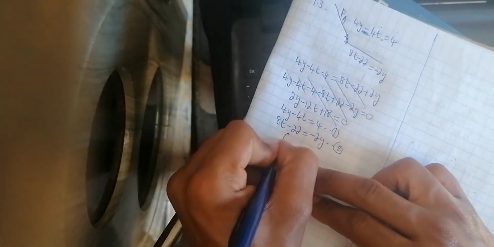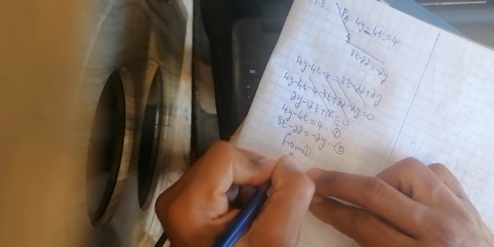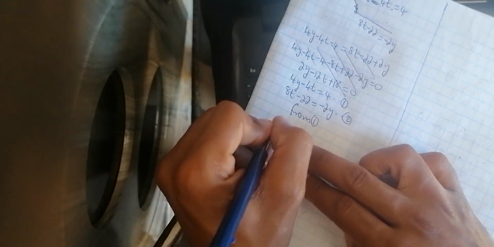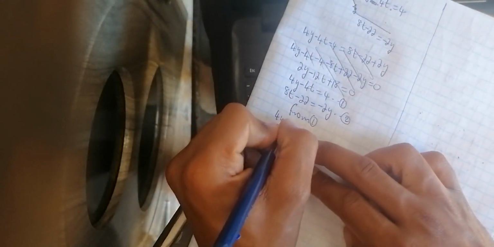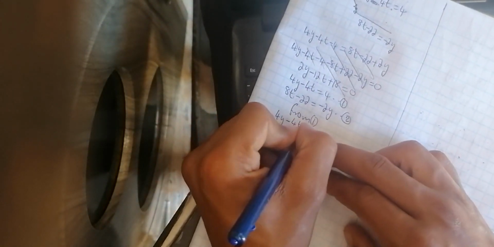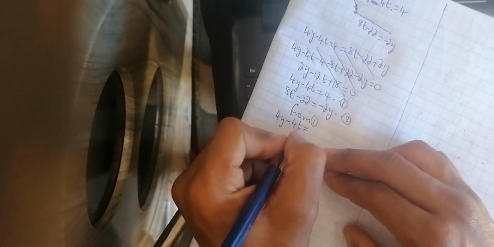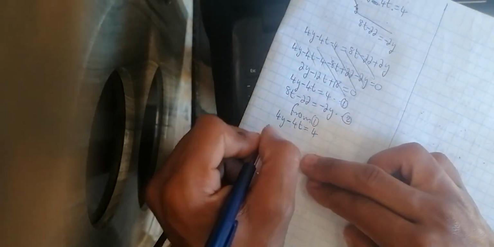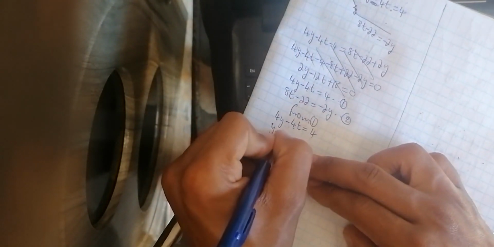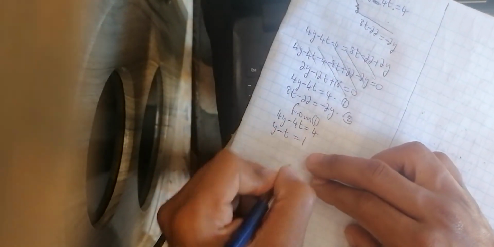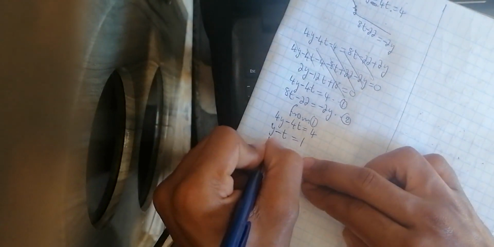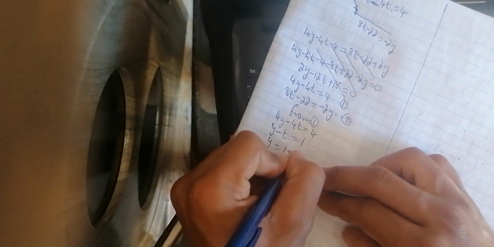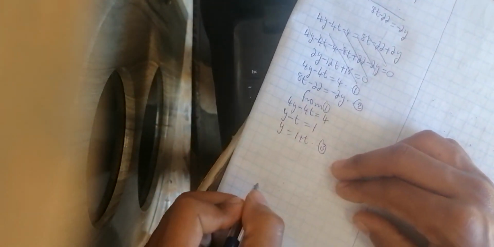And then from 1, 4y minus 4t equals 4, I can divide everything by 4 to get y minus t equals 1, and y equals 1 plus t as equation 3.